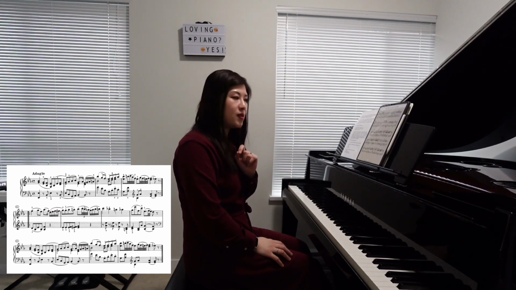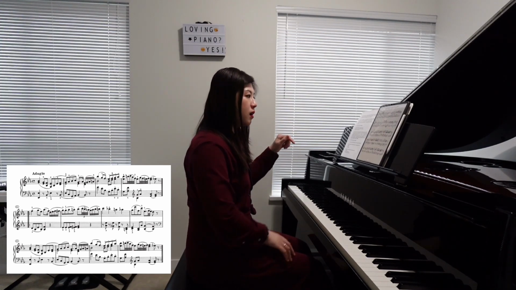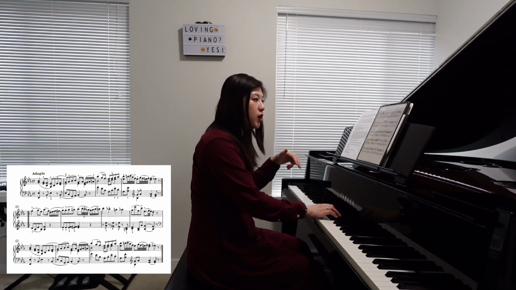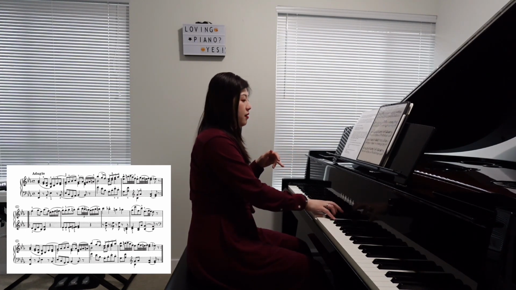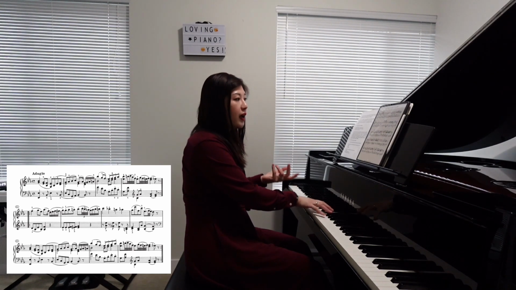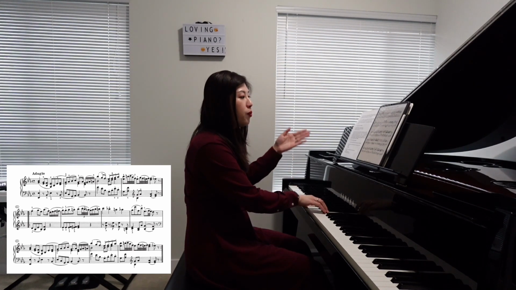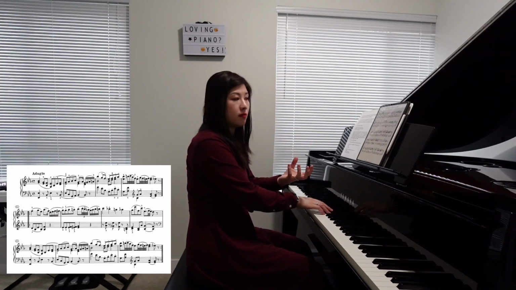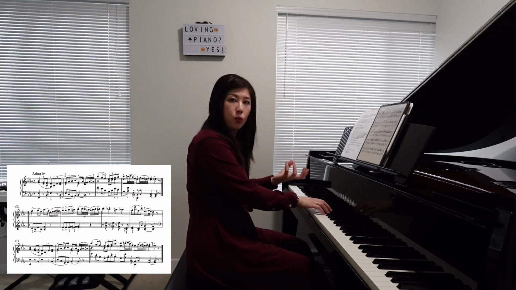The first puzzle. Look at the slur. The first slur is not 3 notes, it's 4 notes. A 4-note slur. And the G and the E flat, if we count the beats, belong to beat 3. That is the medium beat, not the weak beat.